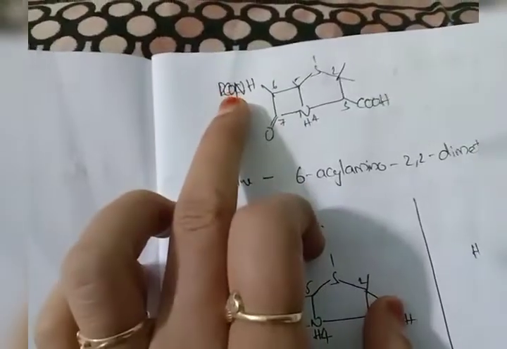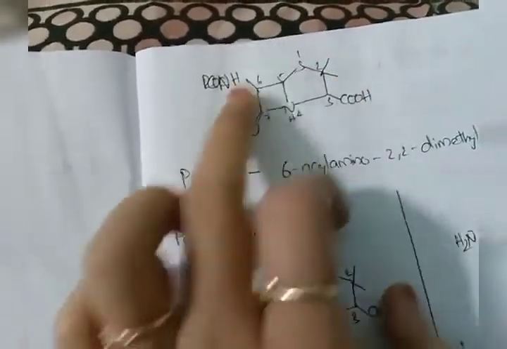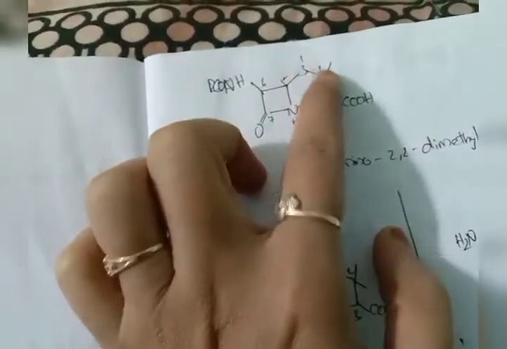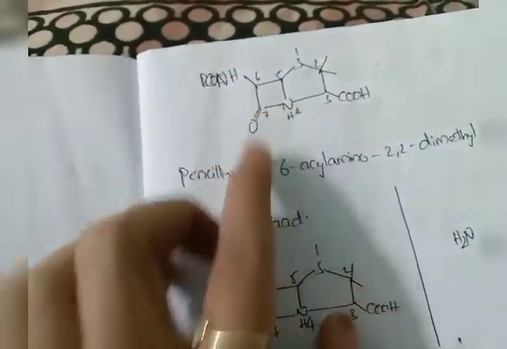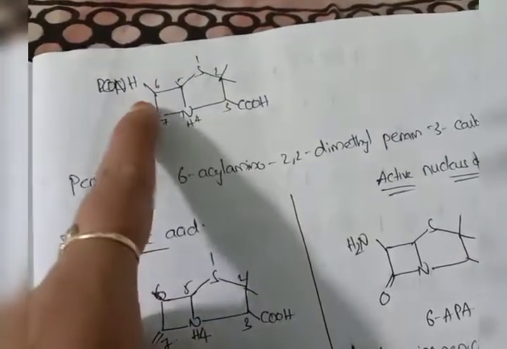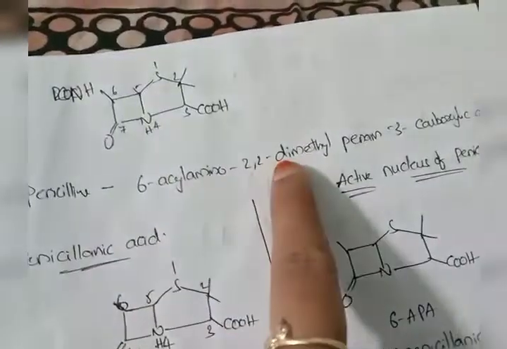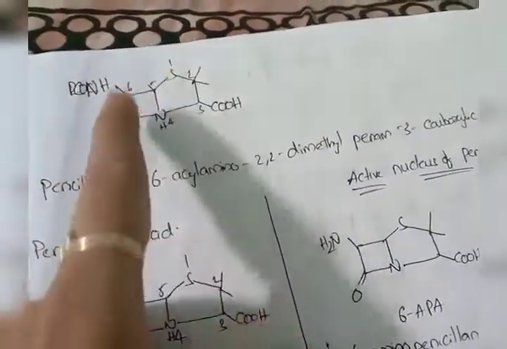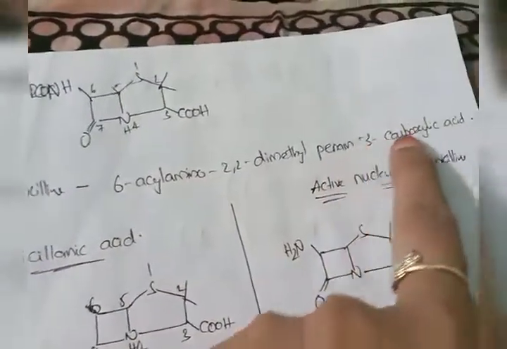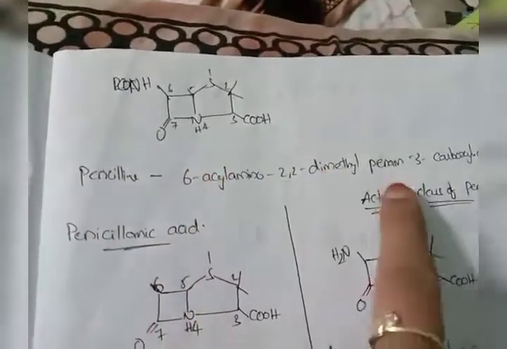This is RCONH, 2 methyl groups, and a COOH group. This is the penicillin. Numbering starts from here: 1, 2, 3, 4, 5, 6, 7. Okay, penicillin: 6-acylamino, 2,2-dimethyl. The remaining part we are calling penam, right? Penam-3-carboxylic acid. That is the IUPAC name according to penam.